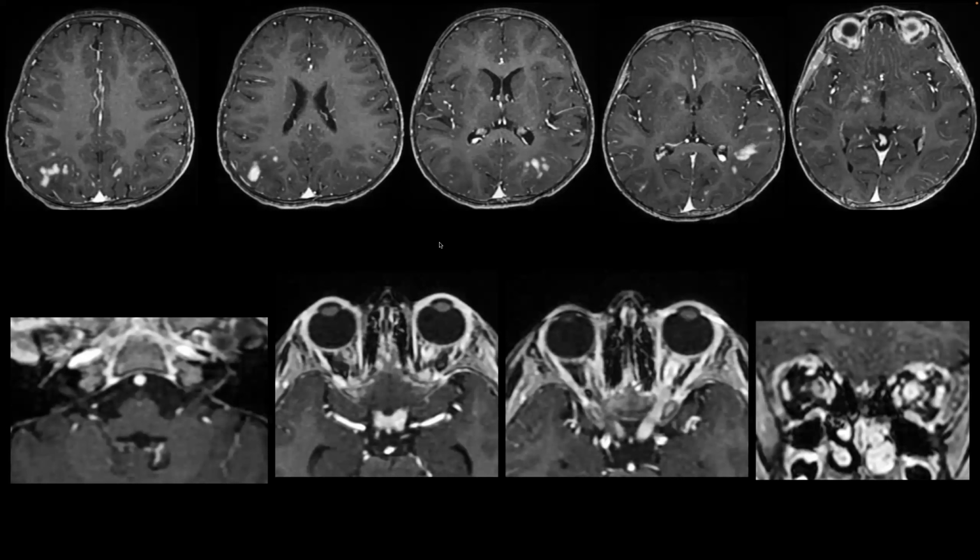This child, the day the child came, we considered that, and by evening we initiated treatment. Right.